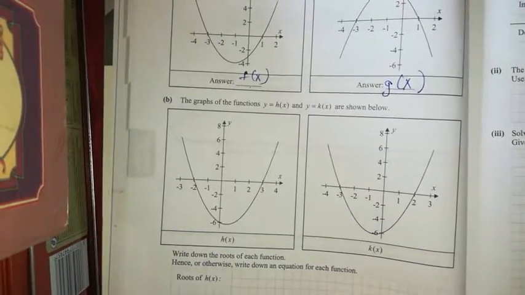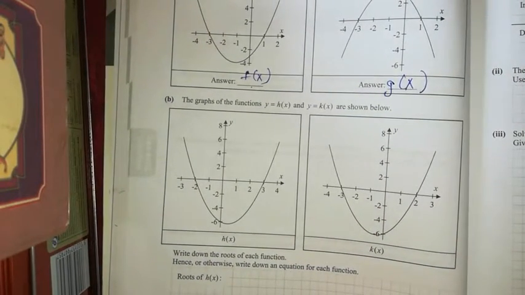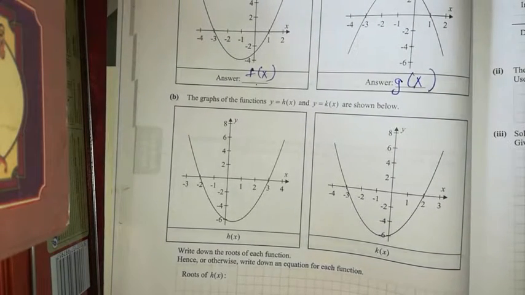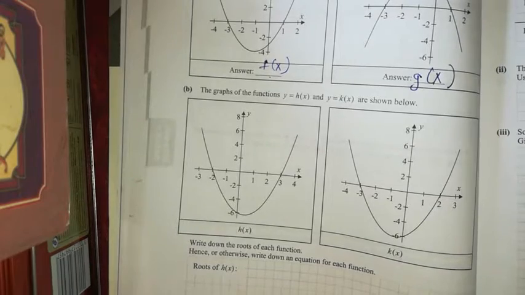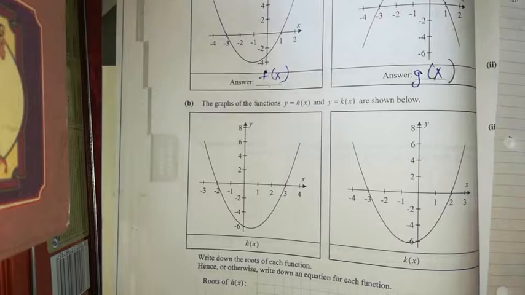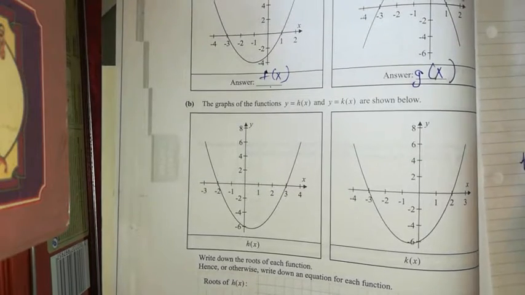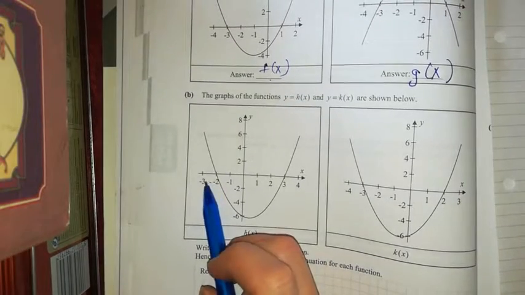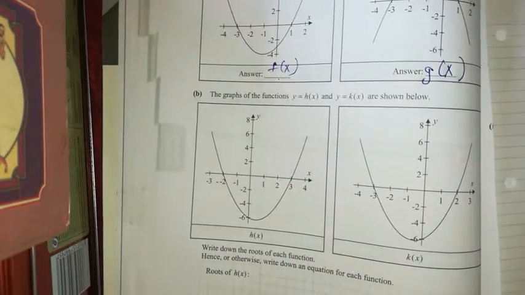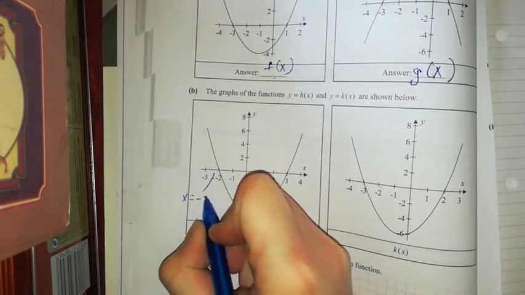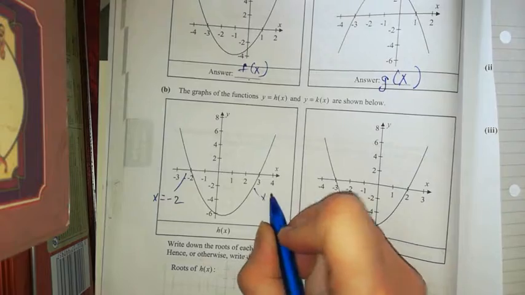And then the next one we're shown is the graphs of the functions y equals h of x and y equals k of x, shown below. We're asked to write down the roots of each function. The roots of a function is where it crosses the x-axis. We want the x value when it crosses the x-axis. So here x is equal to -2, and here x is equal to 3.